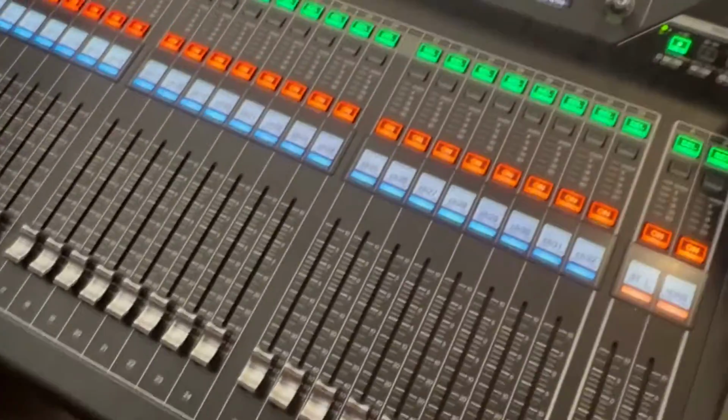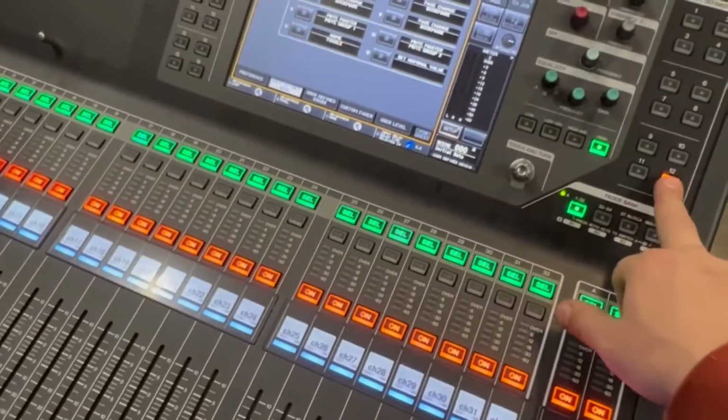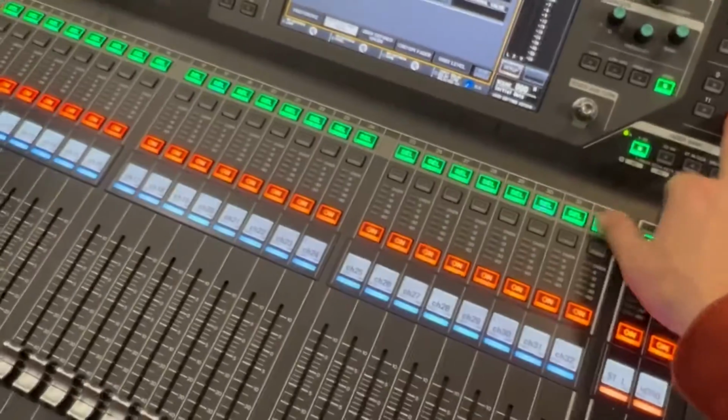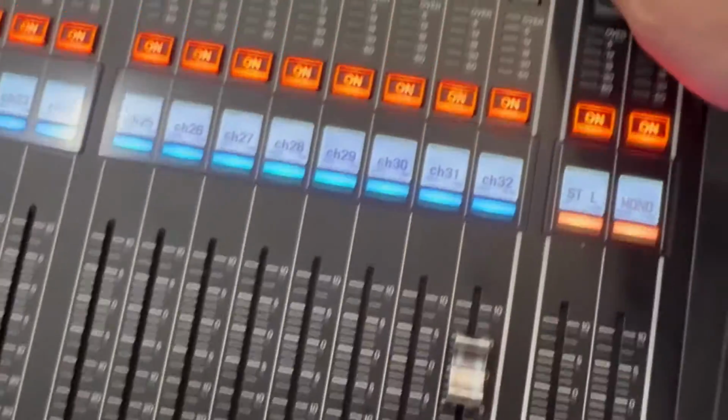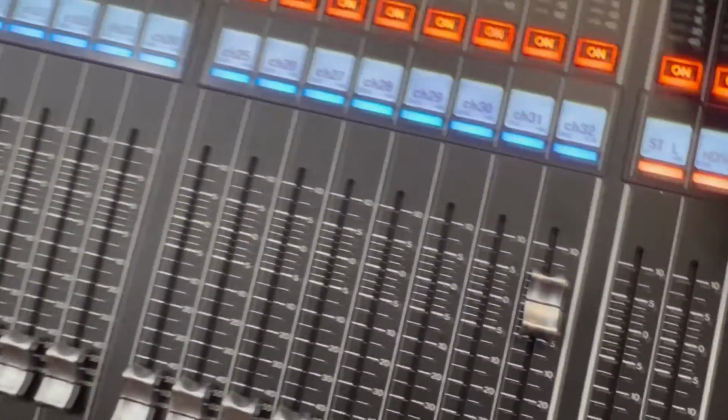So if I hold down, I'll try to do it with one hand so you can see. Hold this down, they all light up. And if I press a fader, it should shoot straight to 0. It should have 0 on the channel strip, and it should be 0 there.